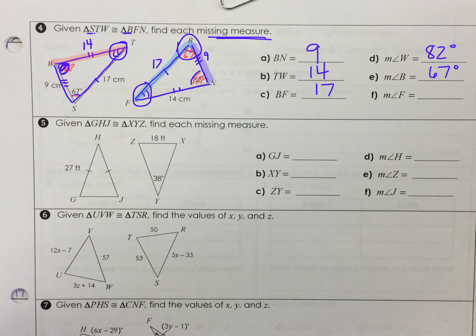So we're going to use what we practiced yesterday. We know the whole triangle equals 180, and we know it has 3 parts. Part plus a part plus a part equals 180. So I know that one of my corners is 82. I know one of my corners is 67, and I know one of my corners is X. So if I do 82 plus 67, and then I subtract that from 180, my missing corner is 31.